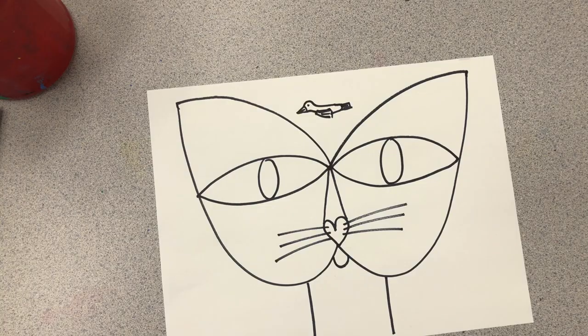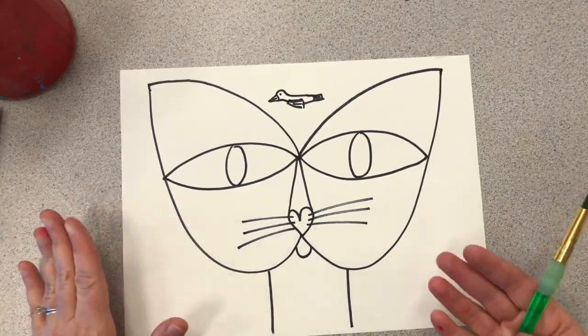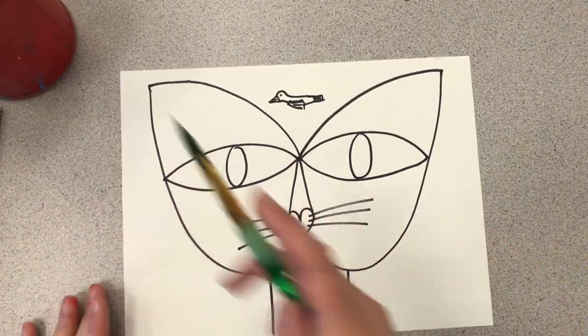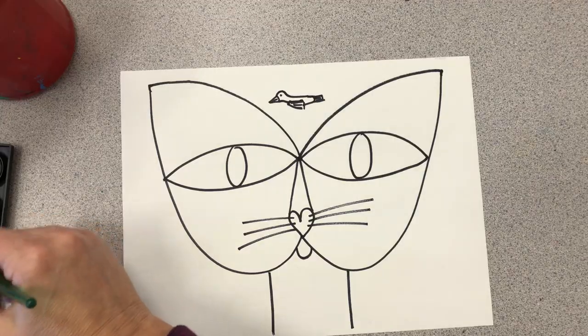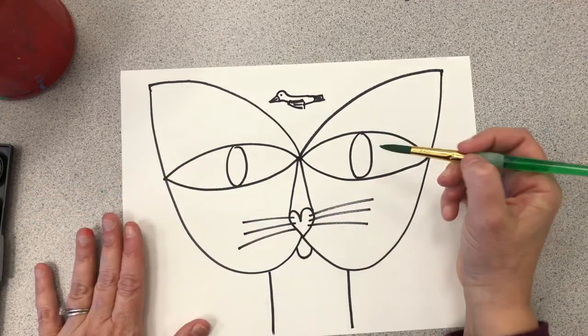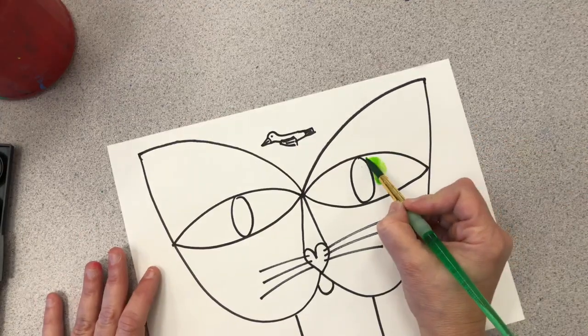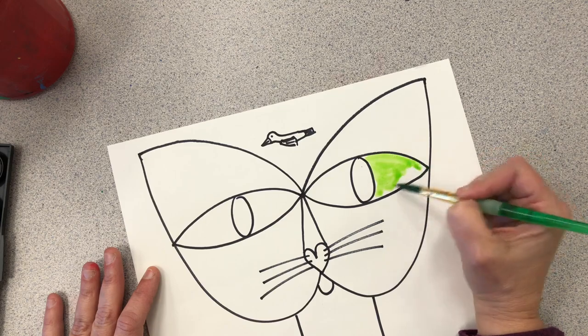All right, so I want my picture to be really balanced, so I'm going to make it exactly the same on both sides. You don't have to do that if you don't want to, but that's what I'm going to do. Paul Klee did have a lot of balance in his paintings, and so, ooh, it's pretty. So I'm going to do it like he would.